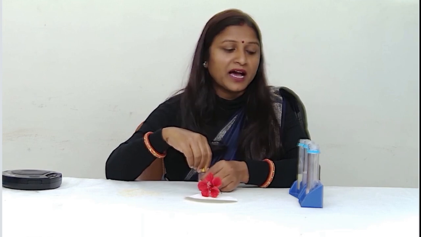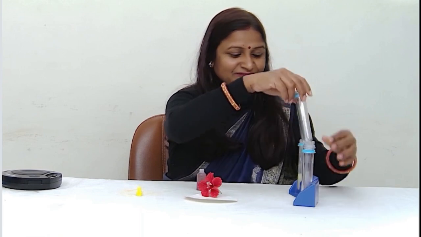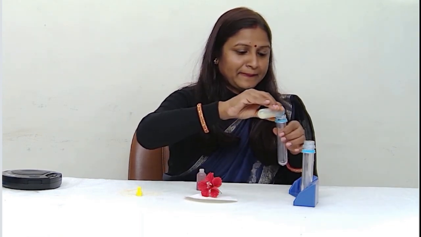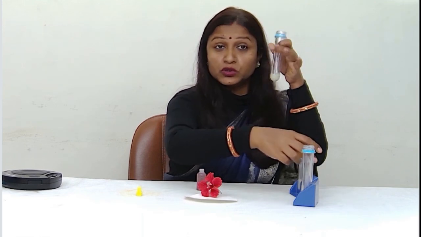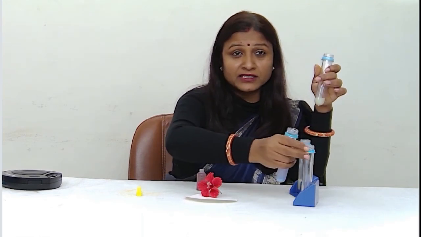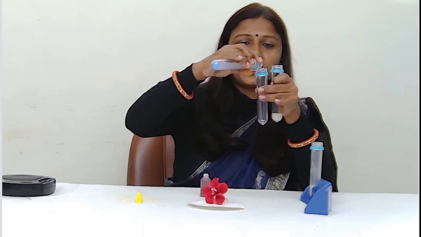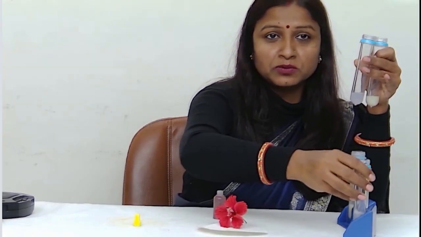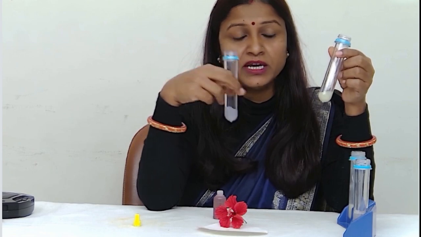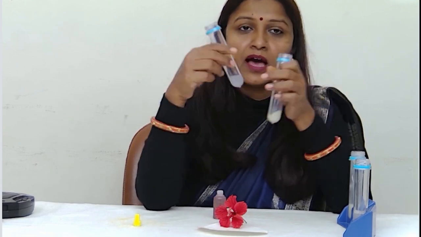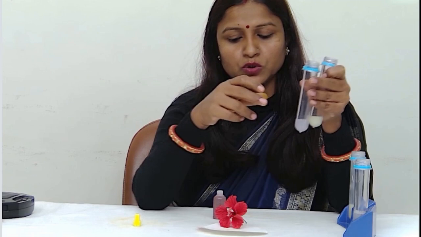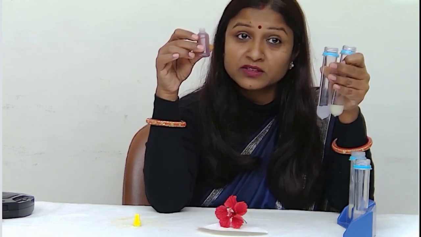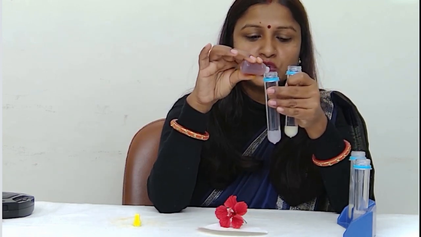Now we are performing an activity. For that we need two test tubes, one having an acid solution and the other having a base solution. So here it goes. This is the test tube where I have taken an acidic solution and this is the test tube where I have taken a basic solution. You must be remembering that in our previous activity, we took acid as lemon and base as detergent. So while adding China rose extract, we can see the change in color.